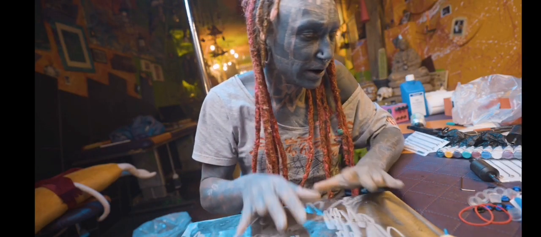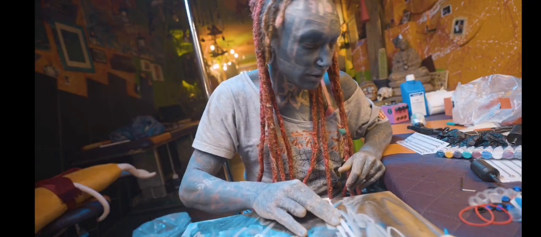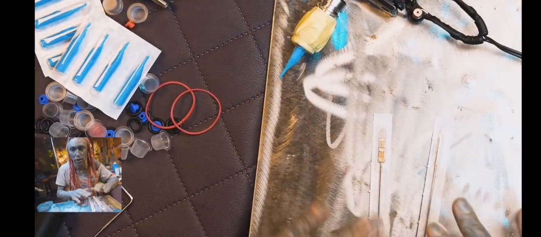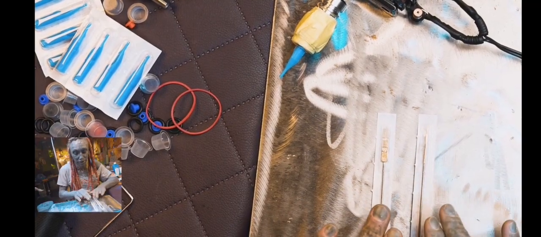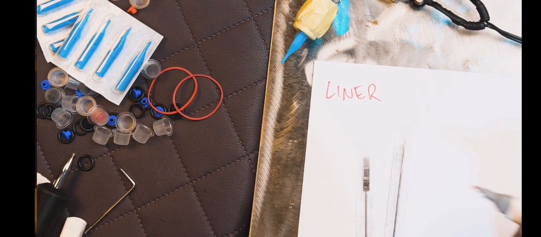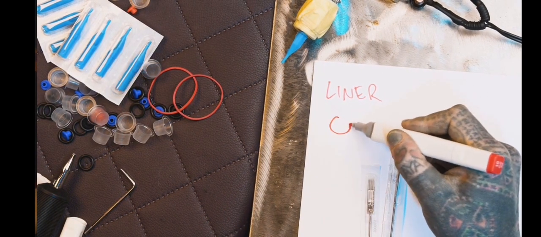Let's directly come to the needles. So that will be our main difference of needles. First of all, we have the liner. The liner is a combination of needles that are round.